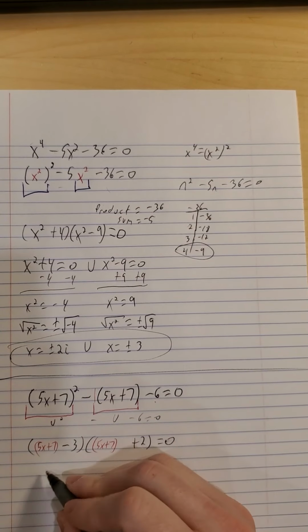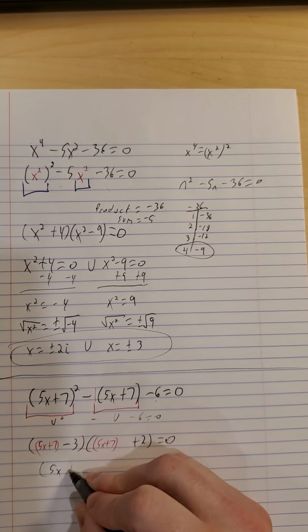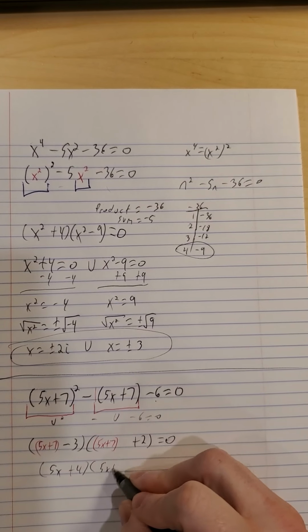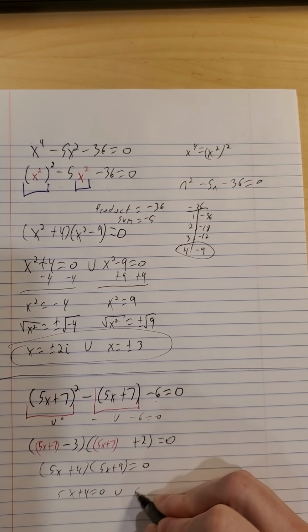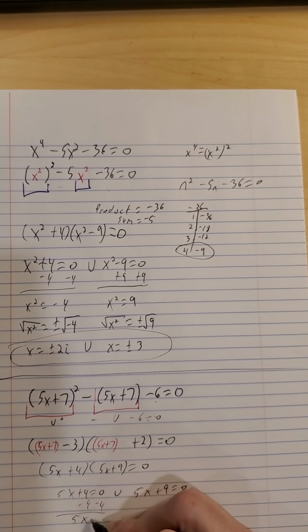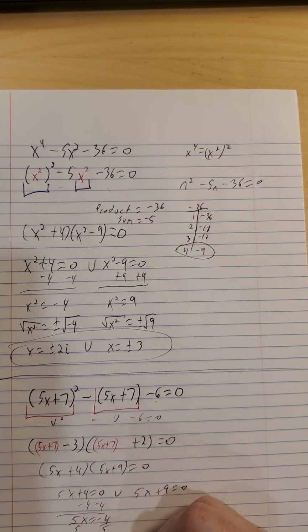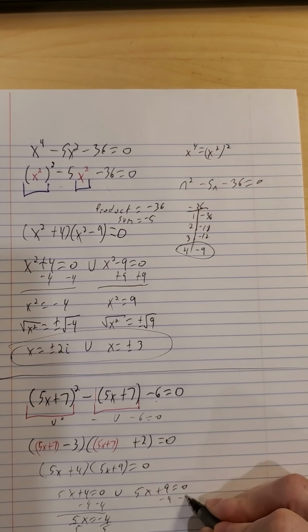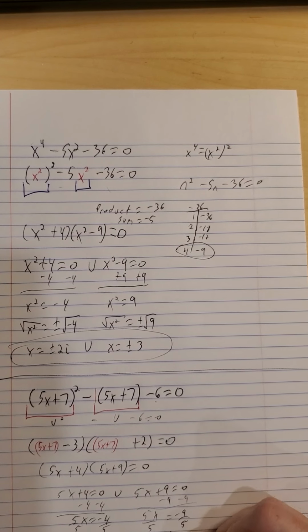After that, just a little simplifying and solving. So this will simplify into 5x plus 4 by 5x plus 9 equals 0. So 5x plus 4 is 0, or 5x plus 9 is 0. And we just solve those one at a time. So x is negative 4/5, union that up with our other solution. So that would be negative 1 and 4/5.